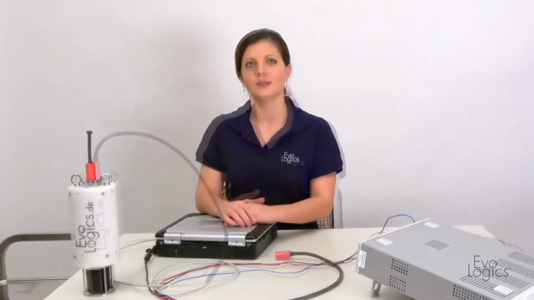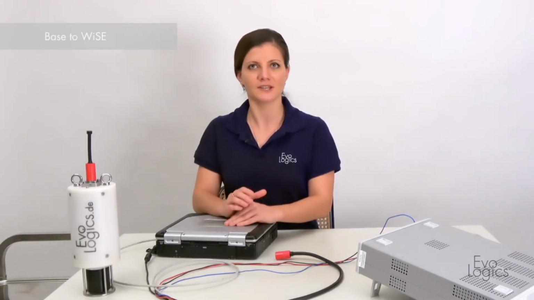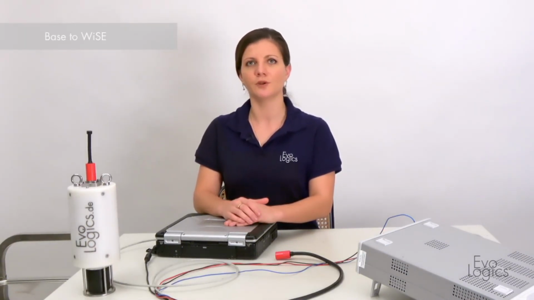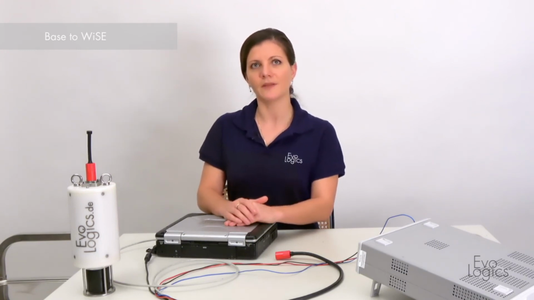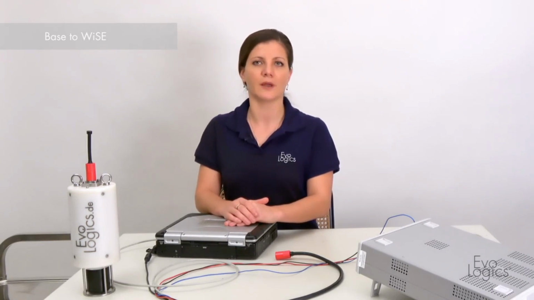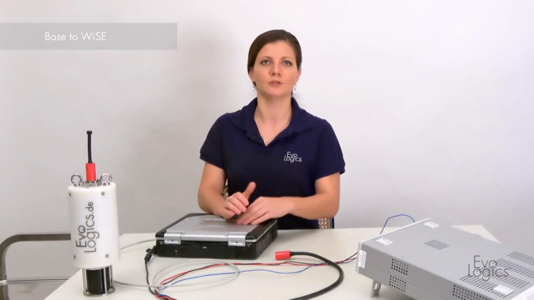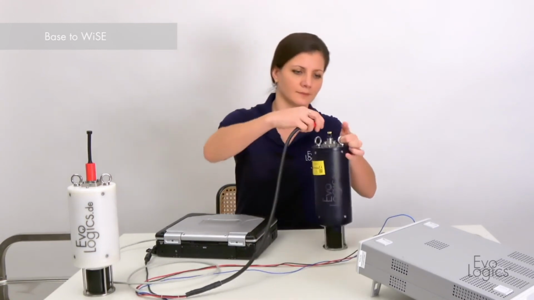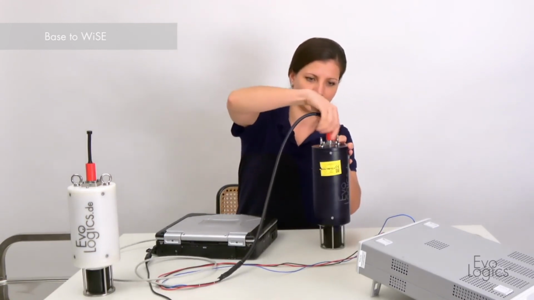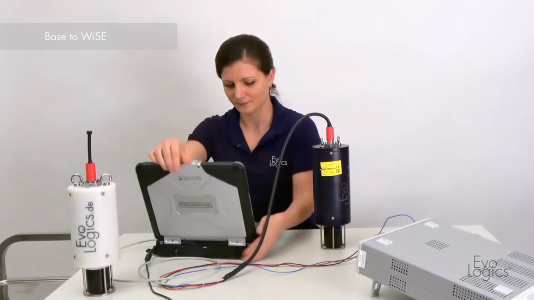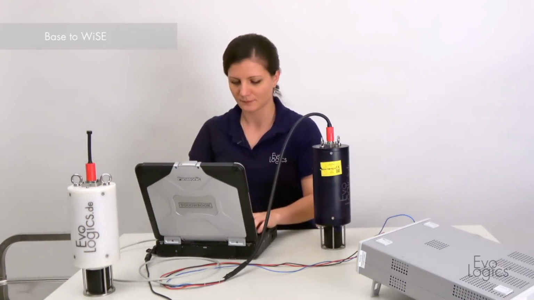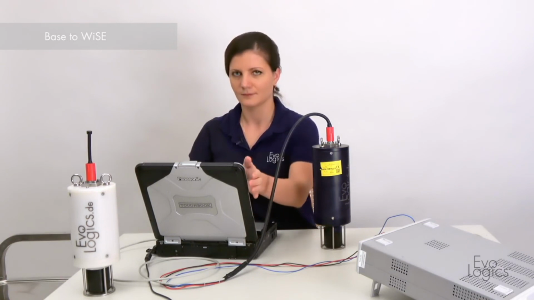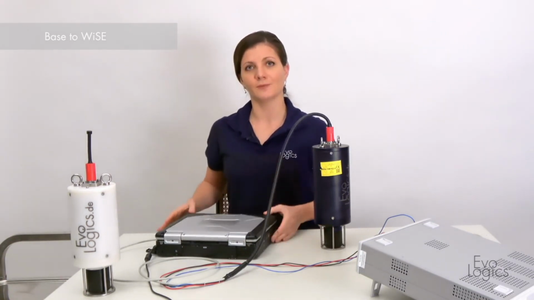But that's it for now. In conclusion, I'd like to add that technically, each EvoLogics modem can be reconfigured to have a sandbox on board. This is not a procedure that the end user can perform, but this functionality is generally available for any modem, not just our WISE series. We can easily update almost any modem, and we can also do this remotely. It's as easy as this. There we go, sandbox enabled.